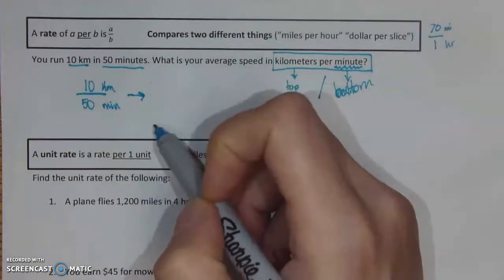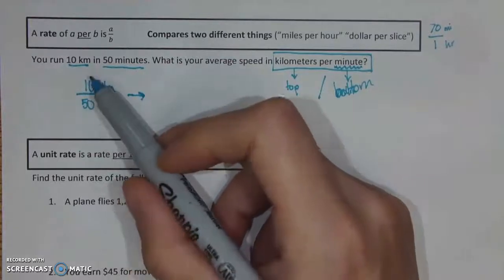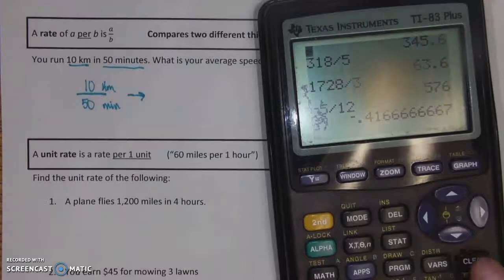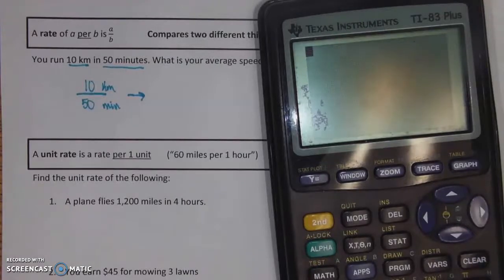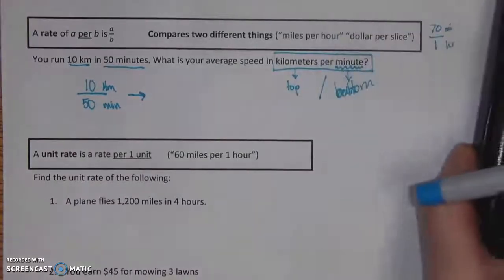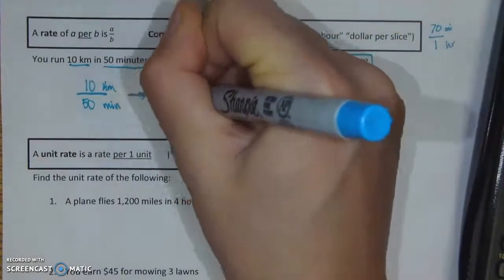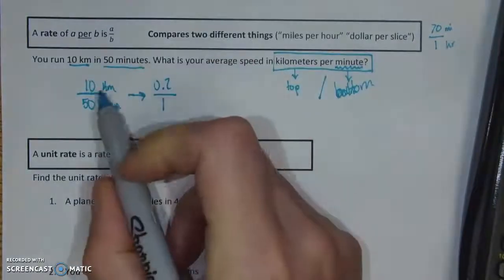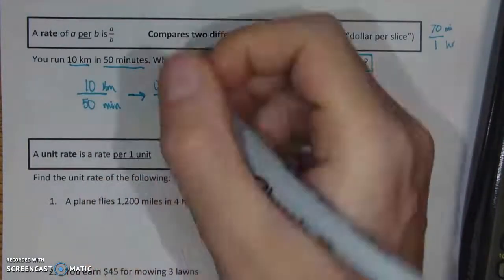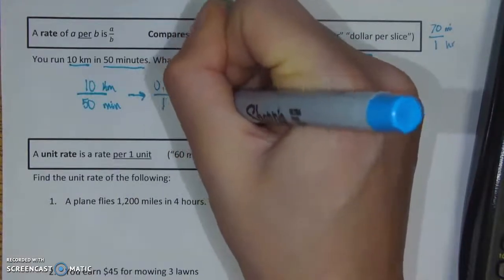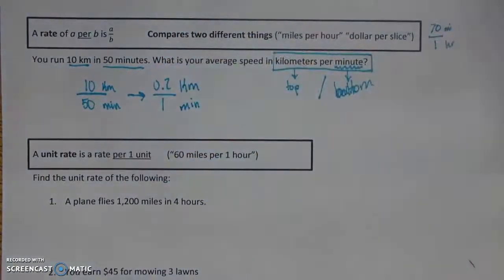And the easiest way to do that is simply dividing. So take 10, divide it by 50. And what that's going to do is that's going to give you a number over 1. And that is 0.2. So here I have my 0.2 over 1, right, when I simplify that. Well, we haven't changed our units. I'm still saying I can go 0.2 kilometers in that 1 minute that we have.